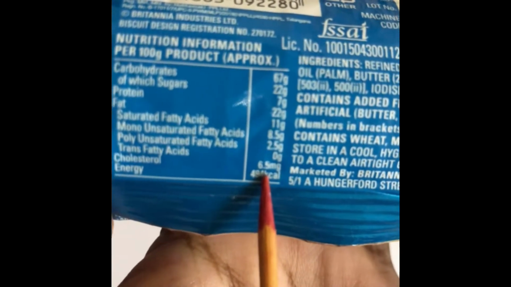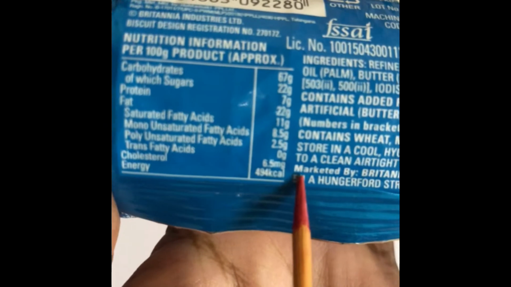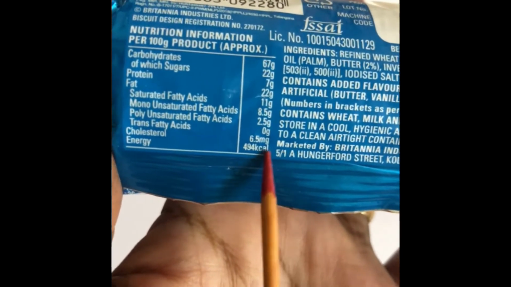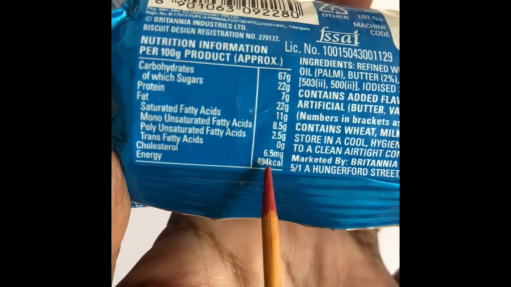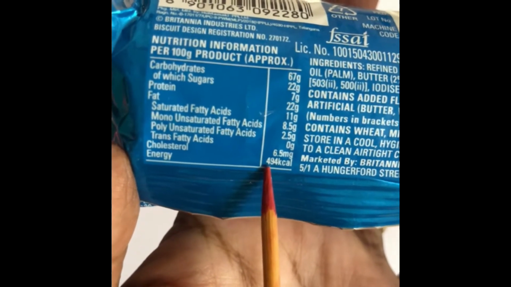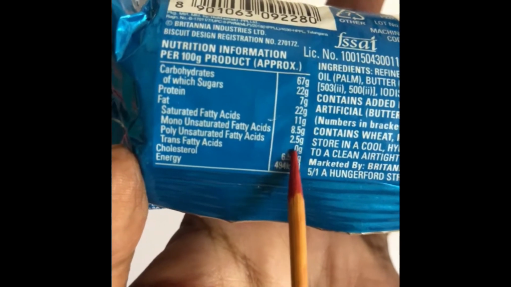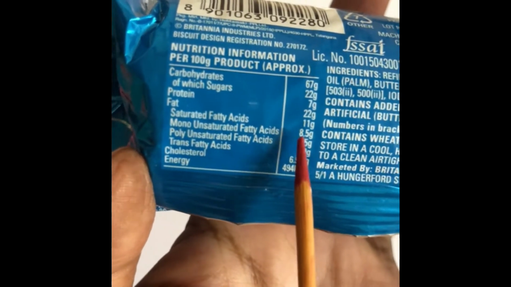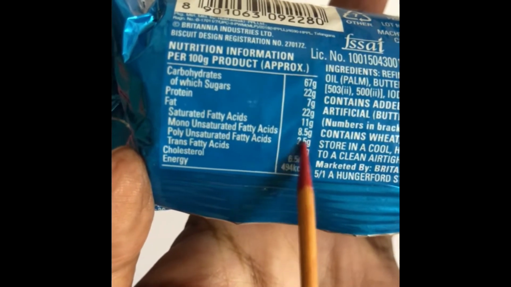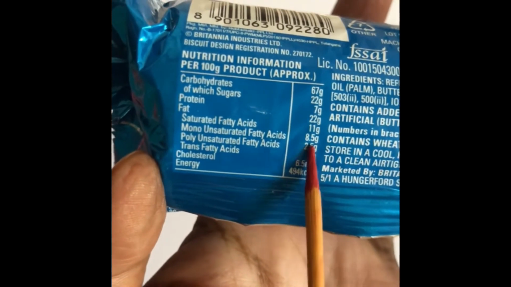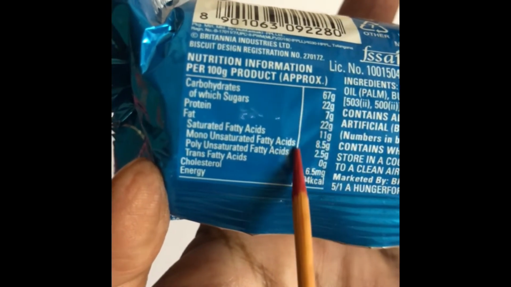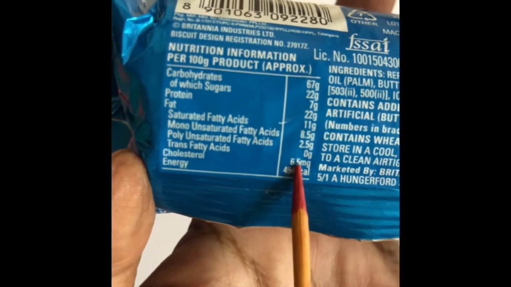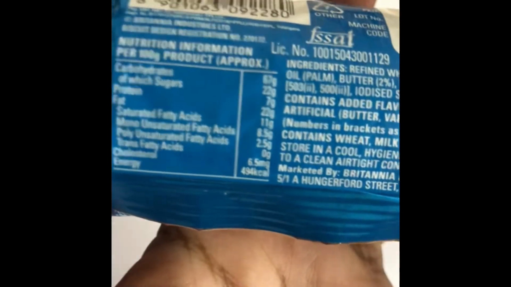But look at this, it is 6.5 mg, that is 6.5 milligram, and the last one is 404 kilocalories. So 6.5 mg is a decimal number, 2.5 grams is also a decimal number, 8.5 grams is also a decimal number. 0 is a whole number, and other natural numbers are also there. So we can see decimal numbers in our daily life many times.